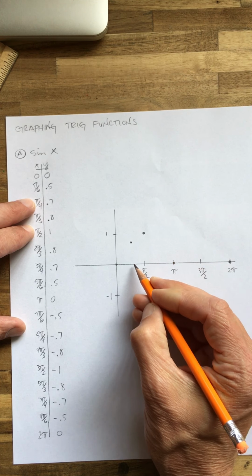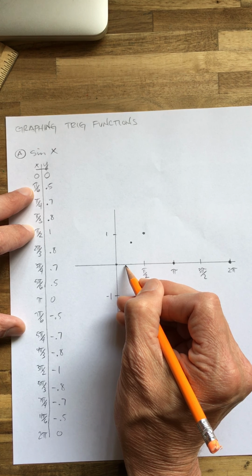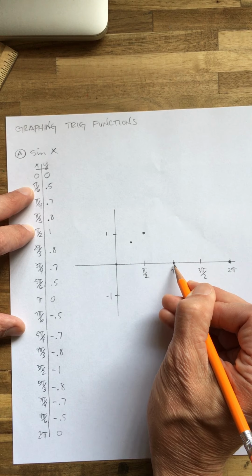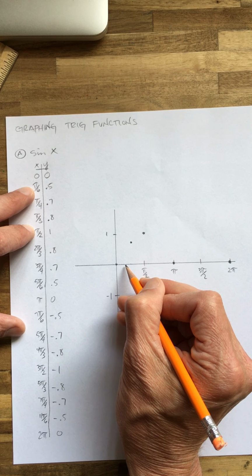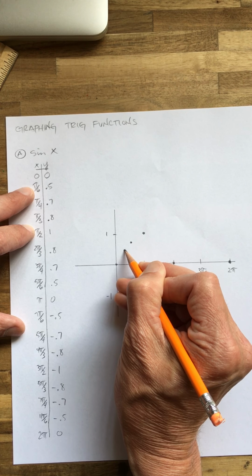And then it says pi over 6 is 0.5. So pi over 6 is right about here, okay? That's a sixth of the way to pi. So right here, and then it says it's 0.5, so about halfway up, right? So I'm going to put a point right here.